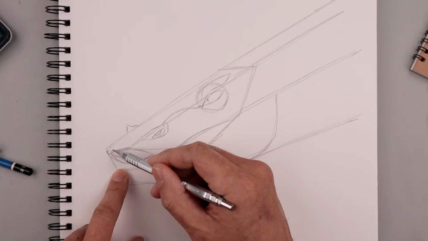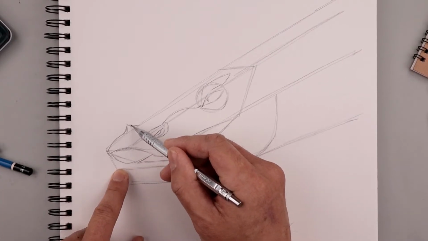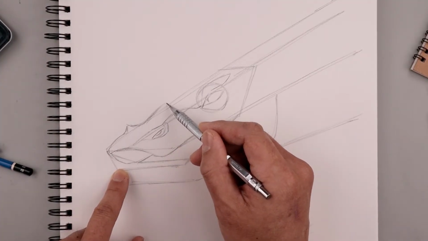Let's work our way across the top. Just going to add some shape to that back nostril coming in. Just going to add some curvature to the top of the head.